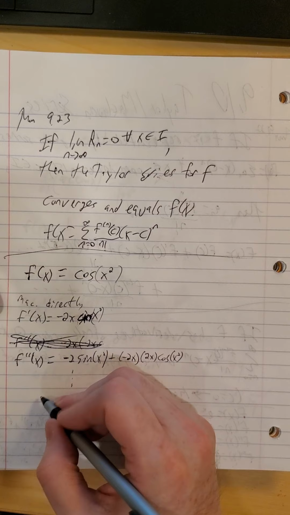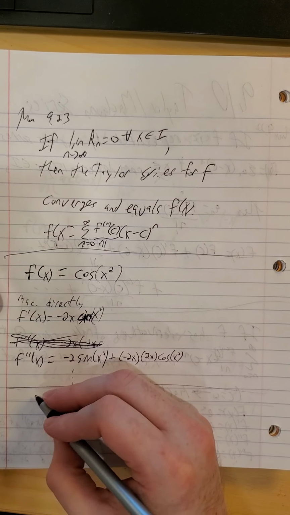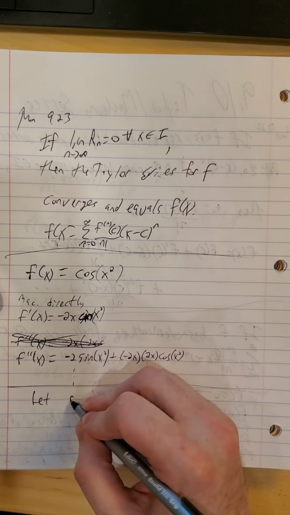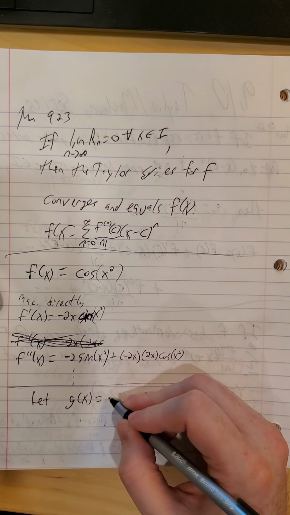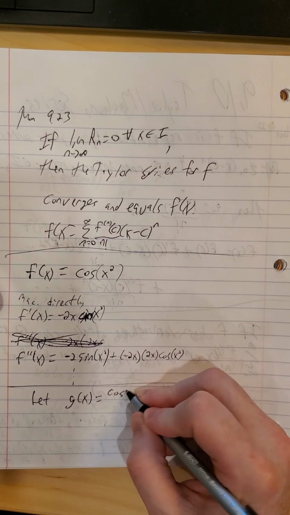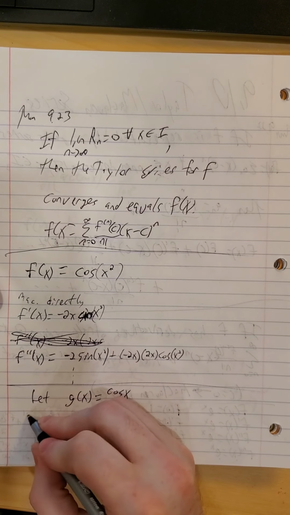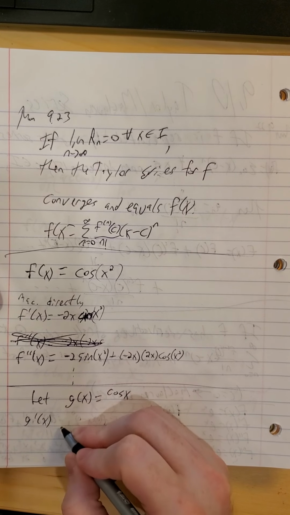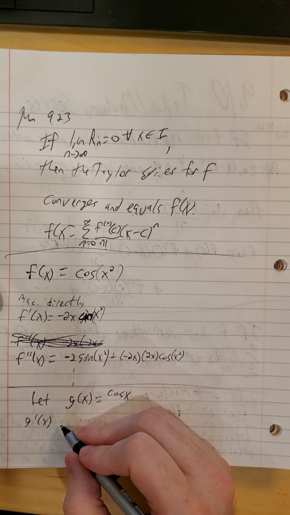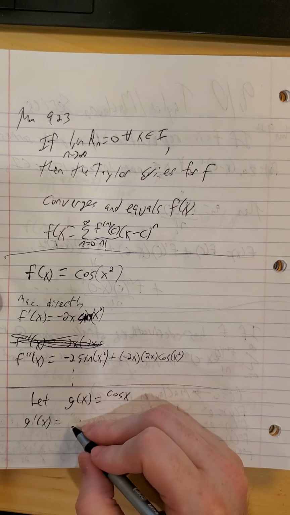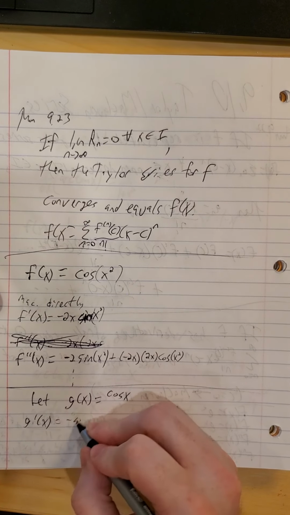But if we use our shiny new theorems from this section, we can introduce sort of a temporary function, let g of x equal cosine x. And the derivatives, particularly at 0, are not too terribly messy. G prime of x, derivative of cosine, negative sine.